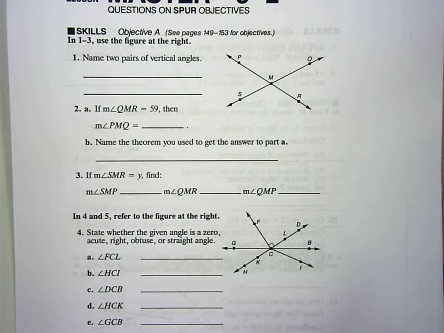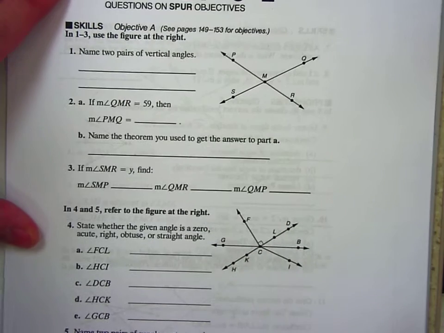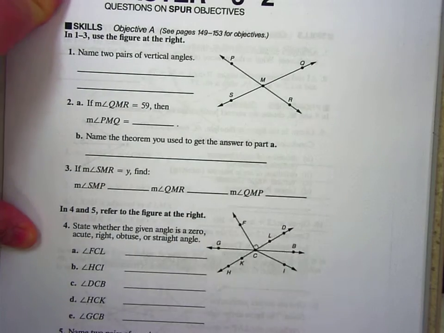Okay, we are going to go through and do the odds out of this worksheet as your notes, and that should hopefully be a good place to get you started with your homework. So the first one is name two pairs of vertical angles.